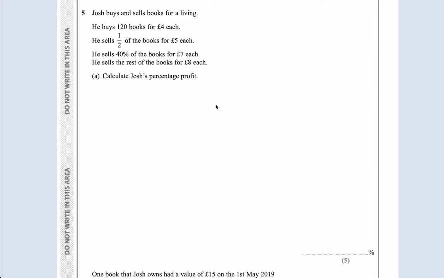Question 5. Josh buys and sells books for a living. He buys 120 books for £5 each. He sells a half of them for this, 40% at this, and the rest at 8. Calculate his percentage profit. Right, this is a difficult question, guys, because they're combining fractions with percentages, with percentage profit. So yeah, look, it's a well-designed question to test your knowledge of all these skills. So let's just break it down.